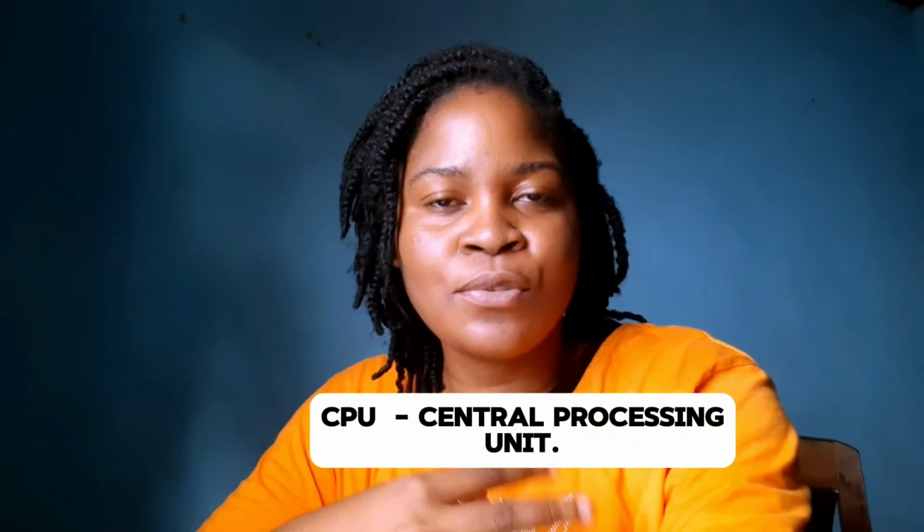So what is the CPU and what does it do? What is its function in a laptop? Now, the CPU simply stands for Central Processing Unit, and it's also known as the processor. Now, the processor is the powerhouse of your laptop. It is kind of like the brain of your laptop.